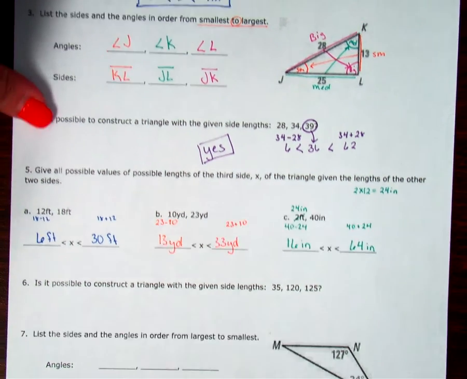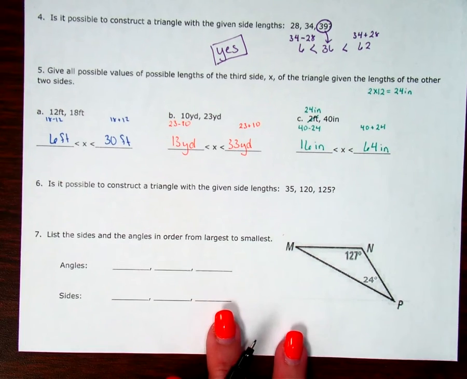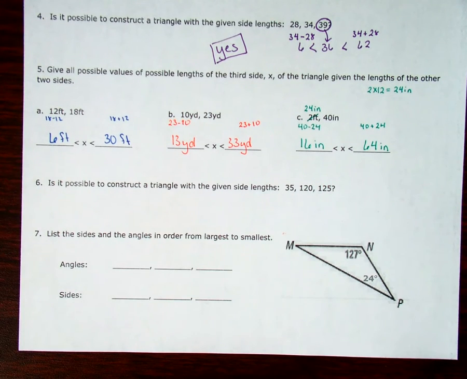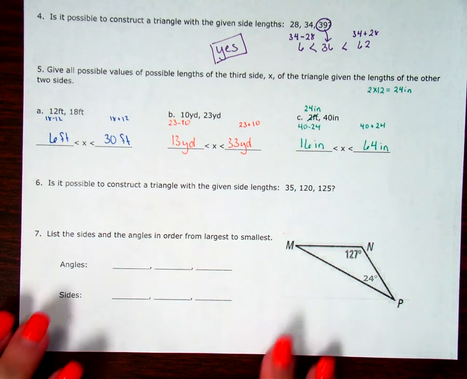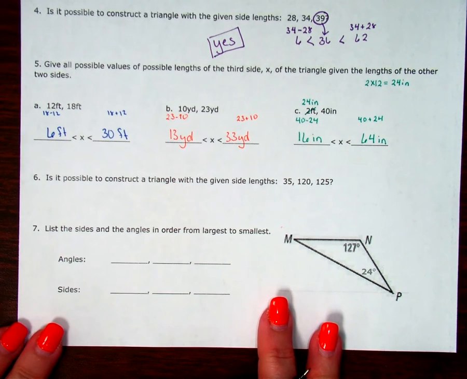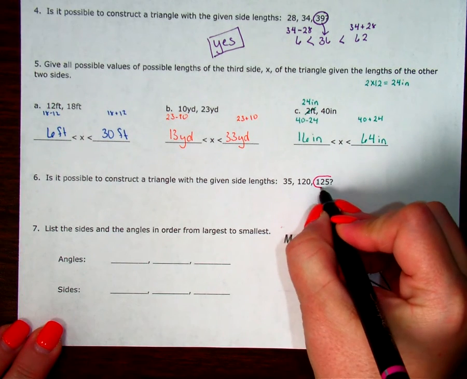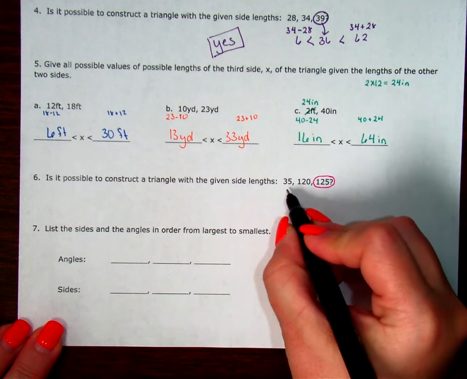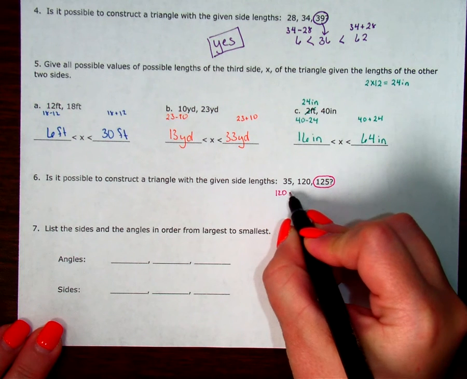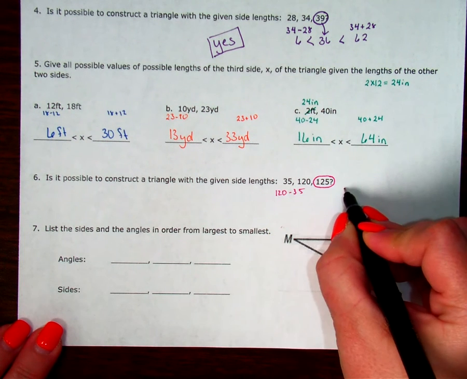Okay? All right, let's look at number 6. Just 2 more to go. Number 6, is it possible to construct a triangle with the given side lengths 35, 120, and 125? So again, I'm going to pick a side to be my third side, and then I'm going to take the difference, 120 minus 35, and the sum, 120 plus 35.